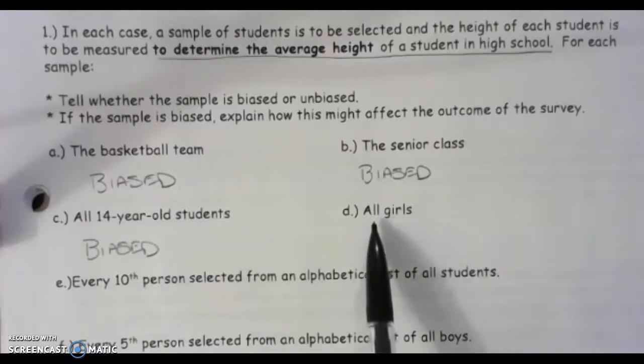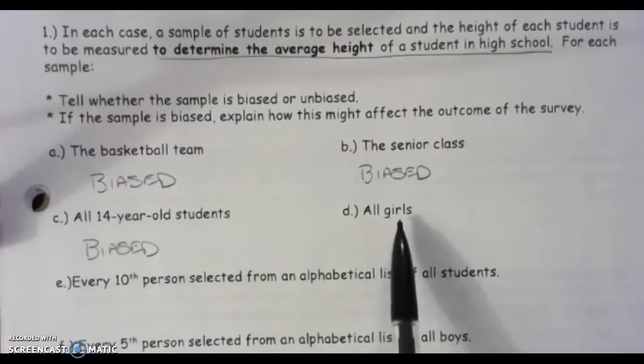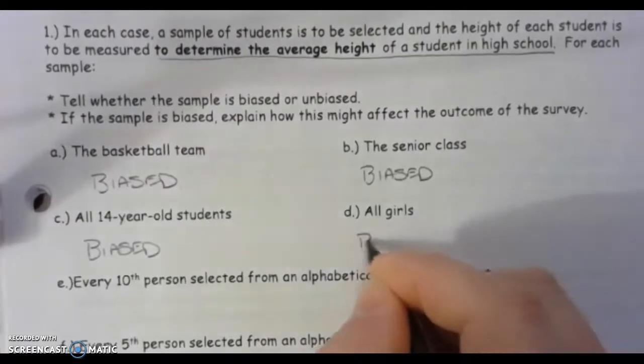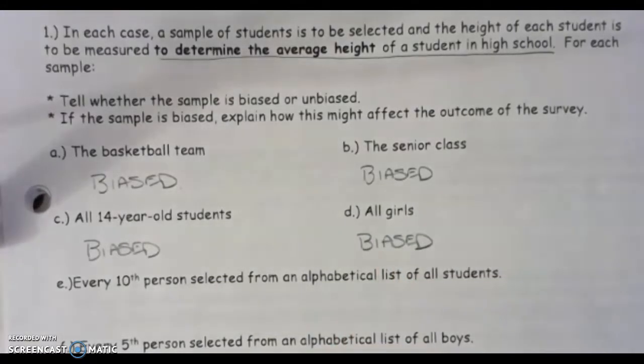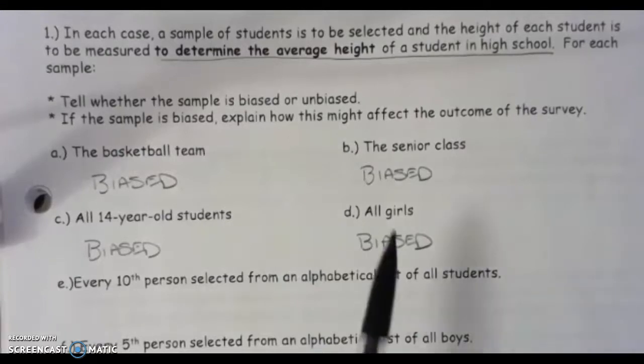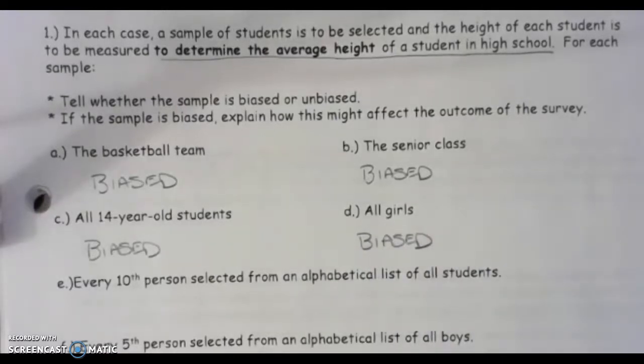Suppose that our sample was all the girls. We only got the heights of the girls in high school, okay? Is this biased or unbiased? Well, again, this is going to be a biased sample. And again, because we're trying to get the average height of a student in high school, not every student is a girl. You're eliminating the boys if you only use the girls here. So that's going to be a biased sample.